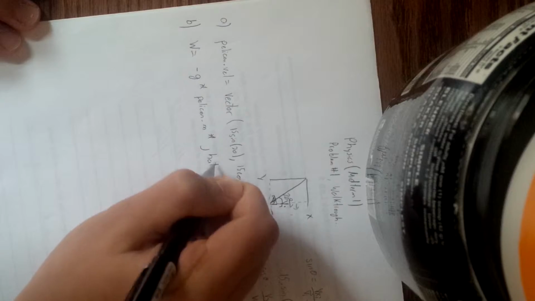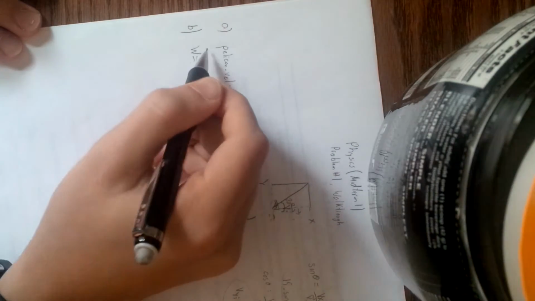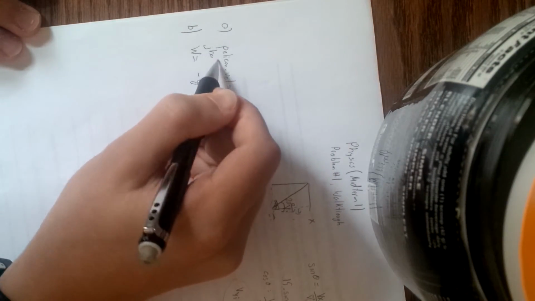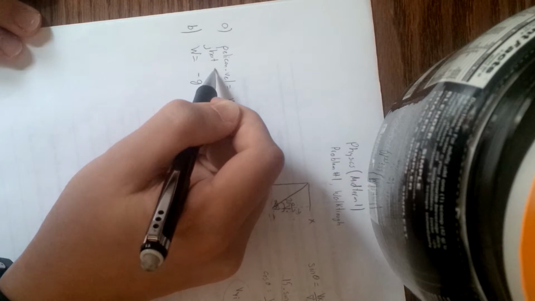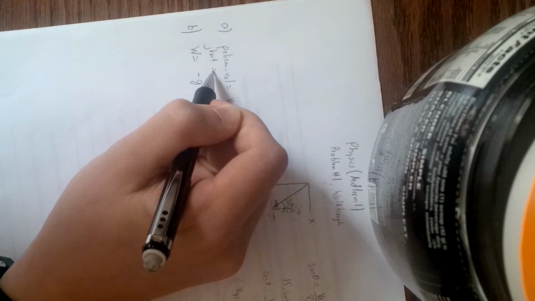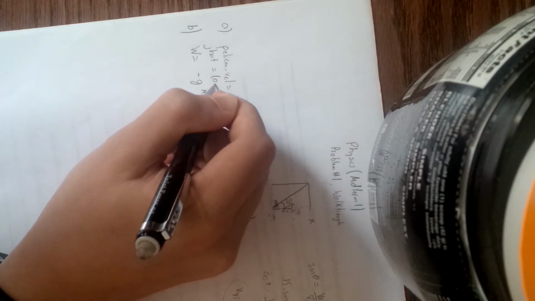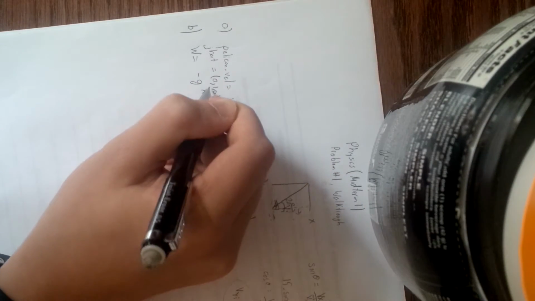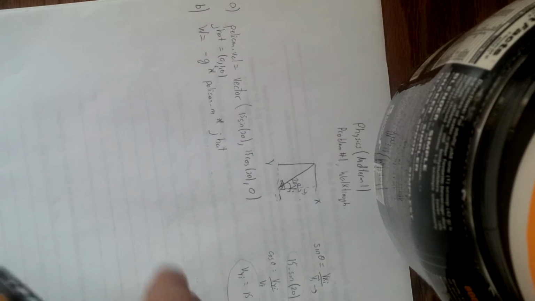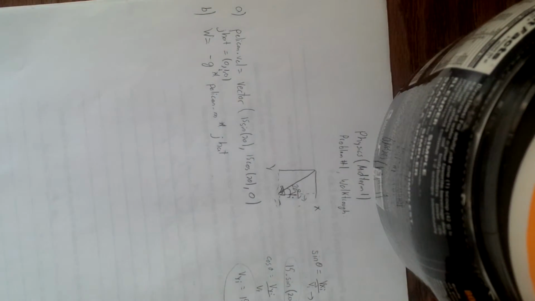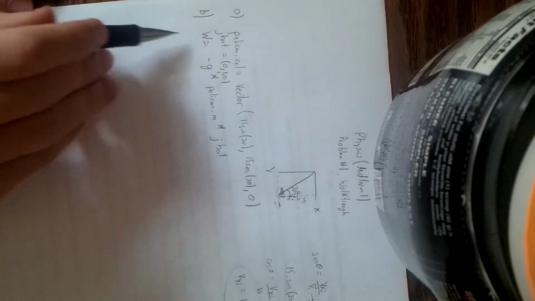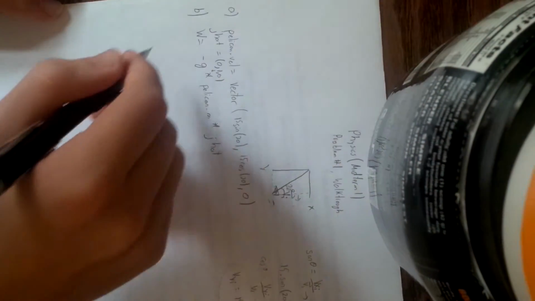j hat, which previously we should have stated that j hat is equal to 0,1,0. This one because it's representing that it's going downward in the vertical axis. So we have weight.